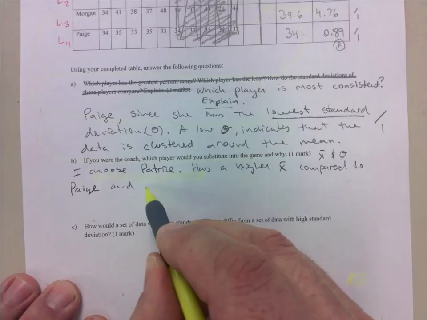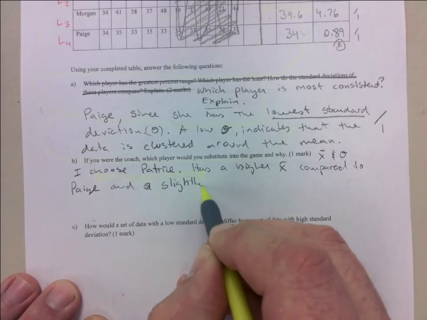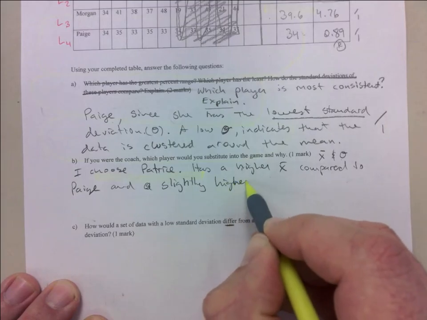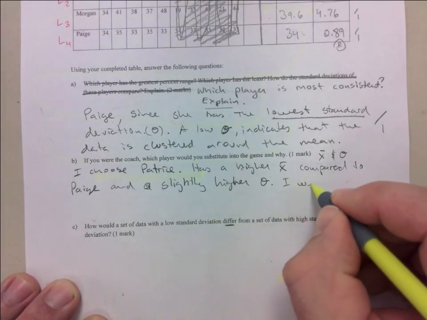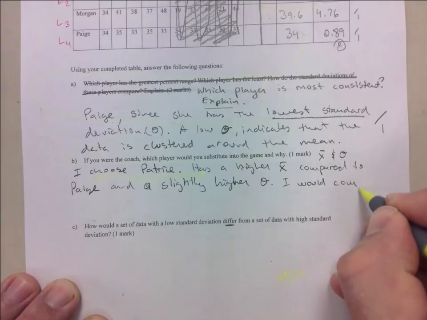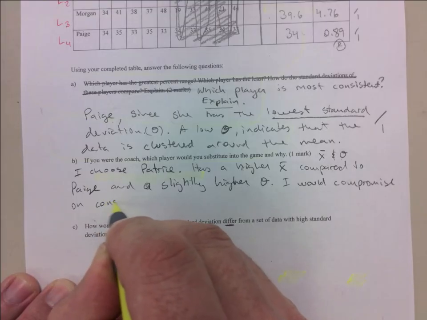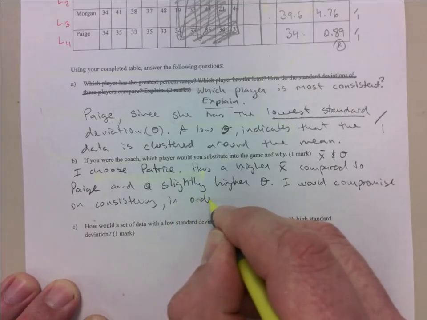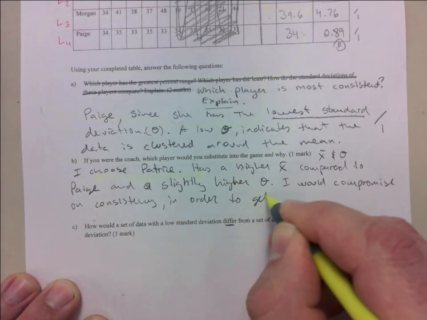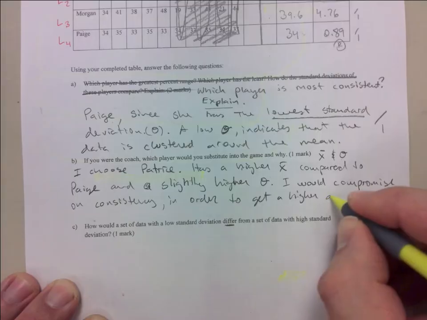And a slightly higher standard deviation. I would compromise on consistency in order to get a higher average.